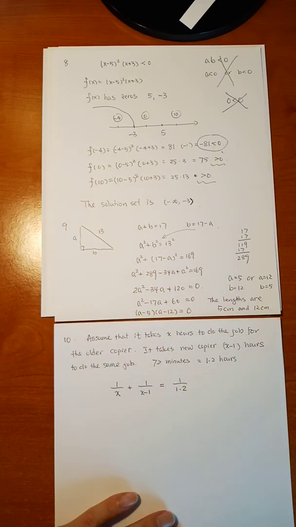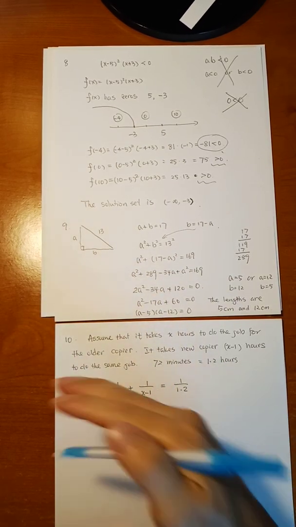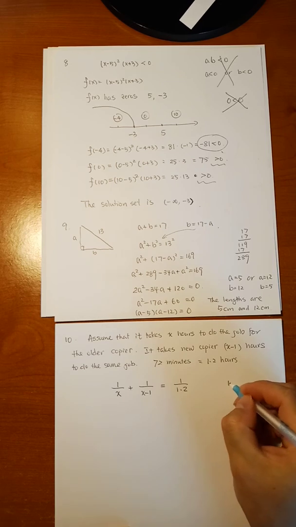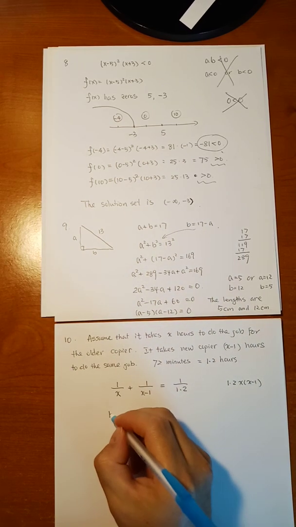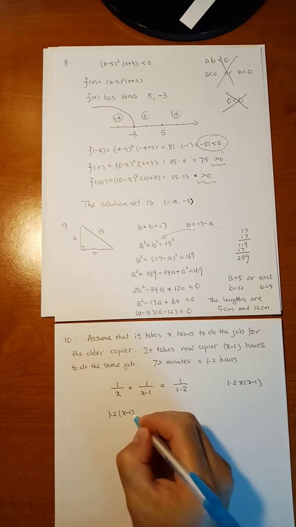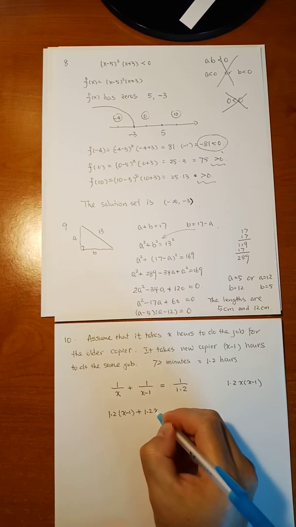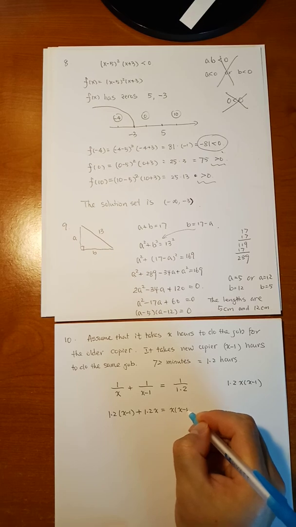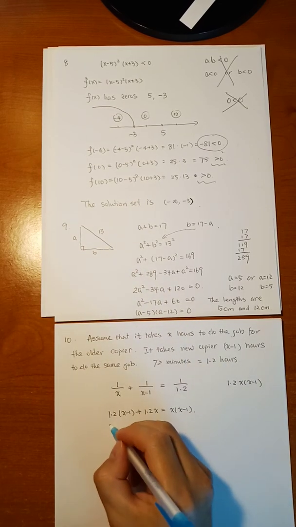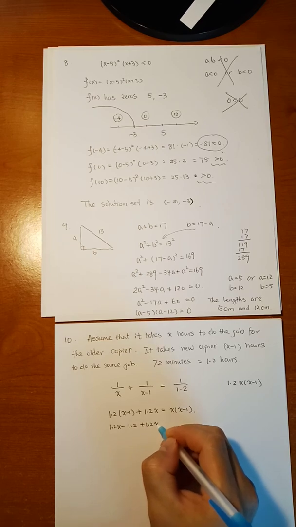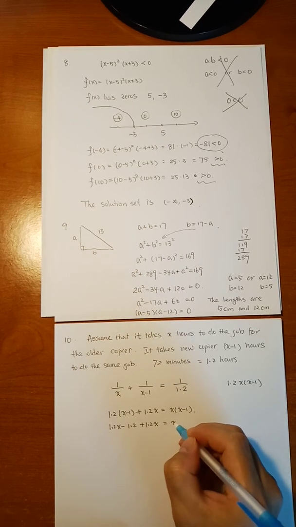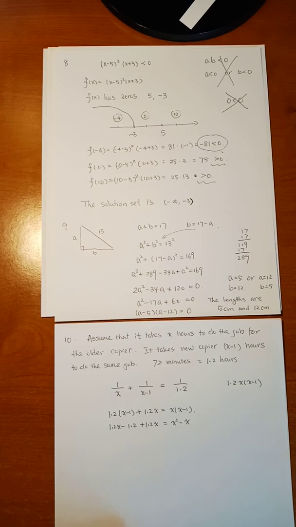Then you multiply by 1.2 times x times x minus 1. And then this is 1.2x minus 1.2 plus 1.2x is equal to x squared minus x.